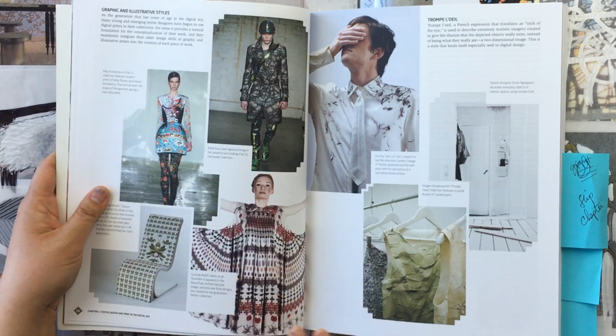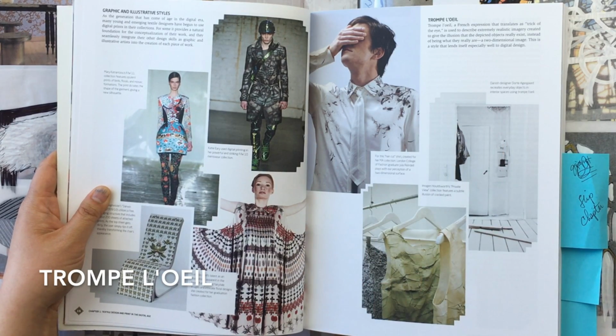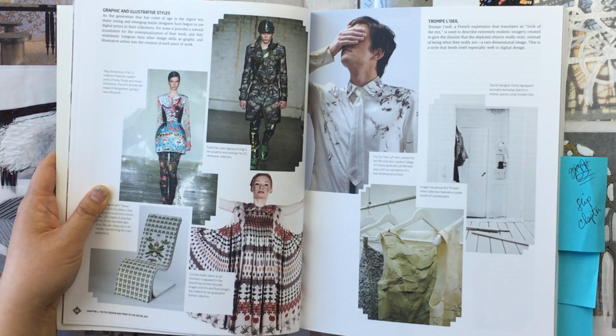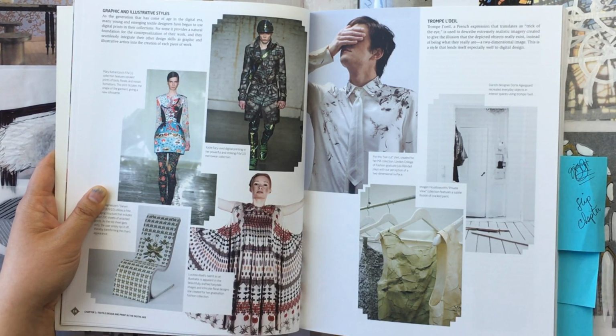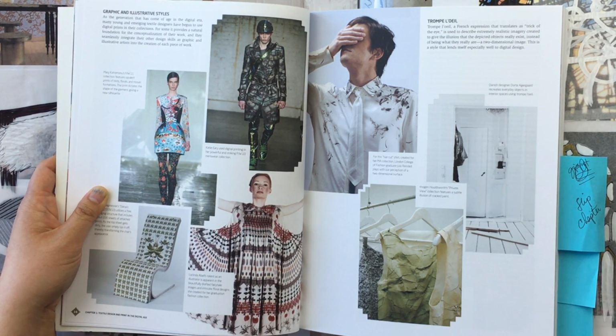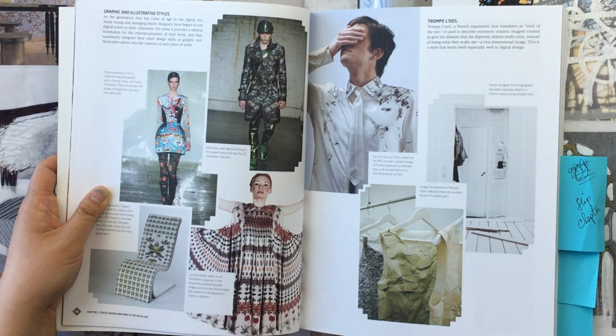These are examples of trompe-l'oeil. Trompe-l'oeil is a French expression that means trick of the eye. So sometimes you'll see these sweater dresses where it kind of looks like the person is wearing several layers of knits into this cool outfit, but actually it's just a color blocked one layer sweater.